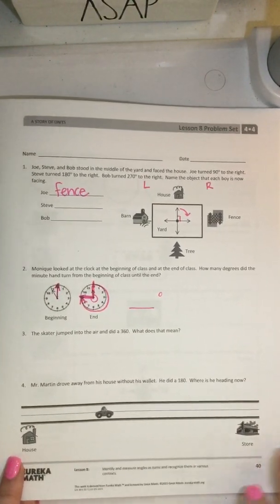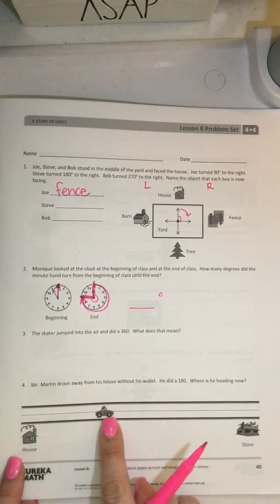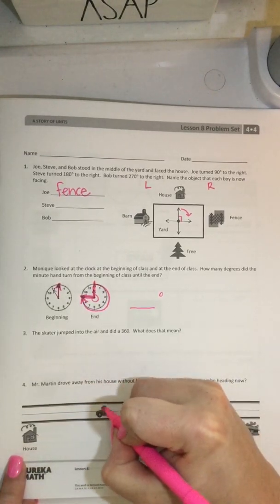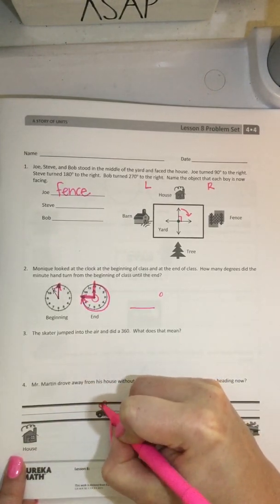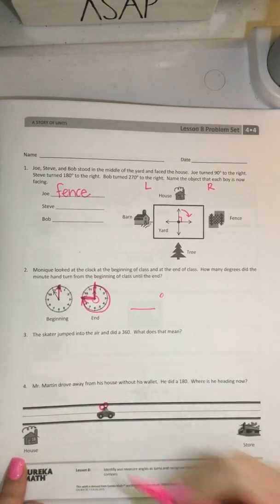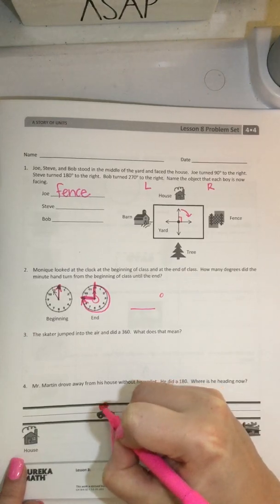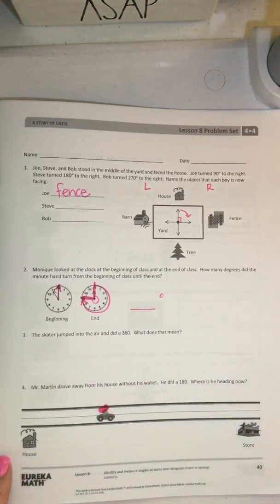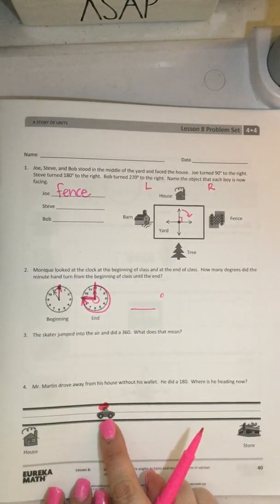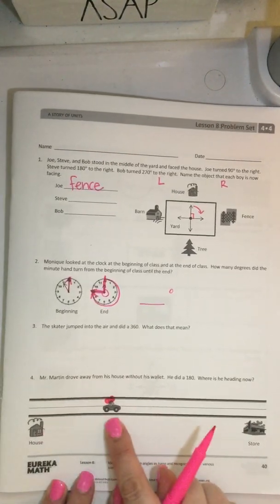Okay, and then here's Mr. Martin. Okay, maybe I should put Mickey ears on him. He's probably wearing his Mickey ears like Mrs. Martin always wears her Mickey ears, okay? Or at least that's just how I imagine them when they go places. They're both wearing their Mickey ears. So I put some Mickey ears on Mr. Martin, and he's driving away from his house without his wallet.